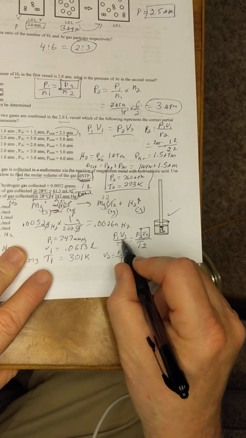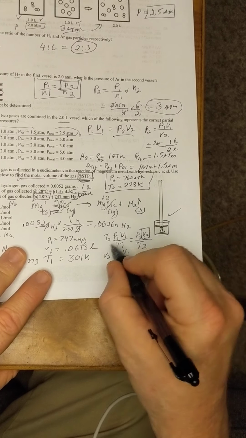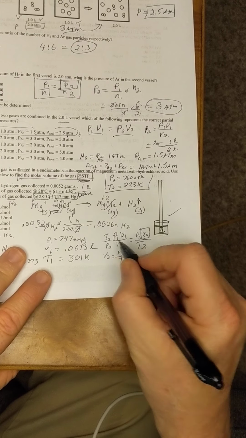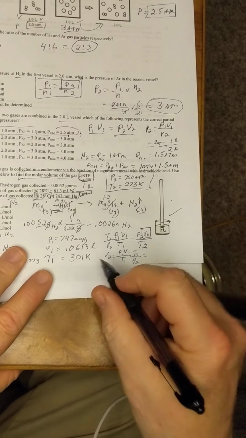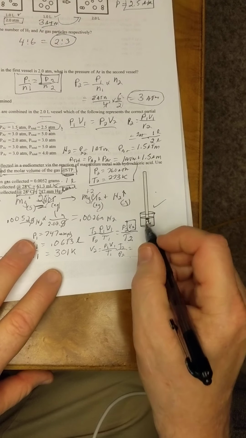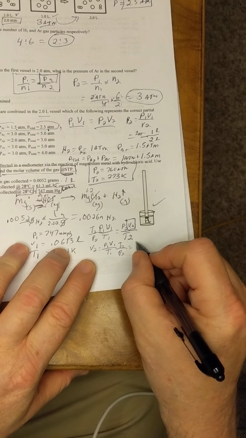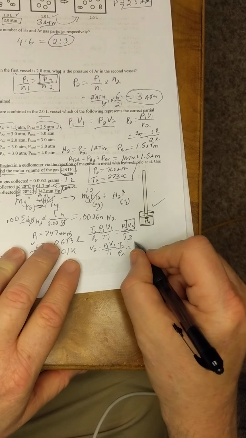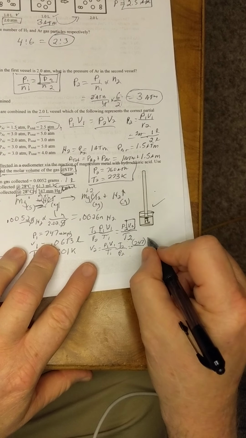V2 equals P1 V1 T1, and then multiply this side by T2, divide it by P2. So you got T2 over P2. And what I'm doing is I'm applying the gas laws to a lab. Okay, and this would be your lab calculations. Pressure 1 is 747. All the units are going to end up canceling out.